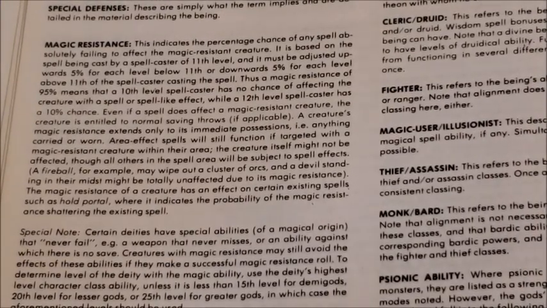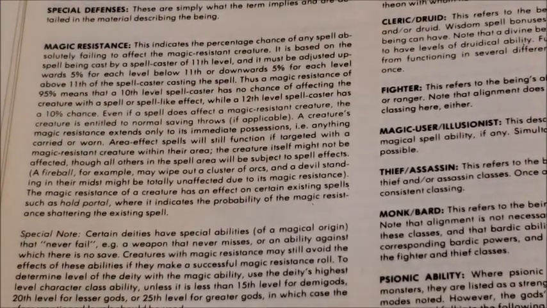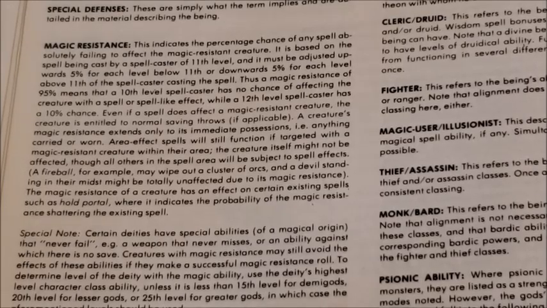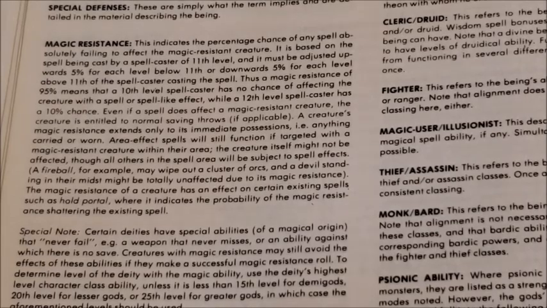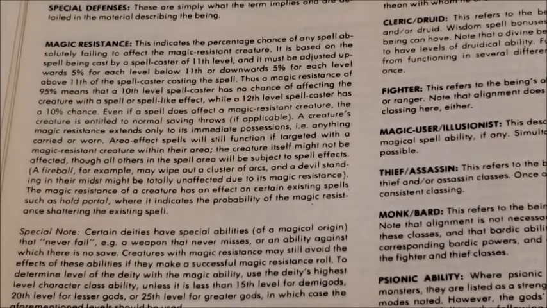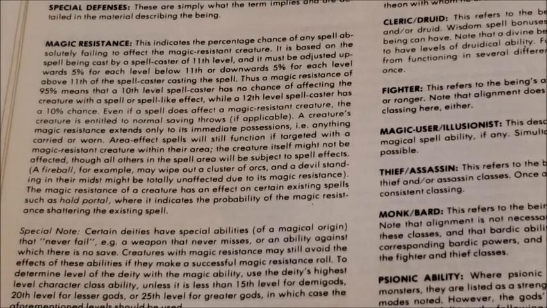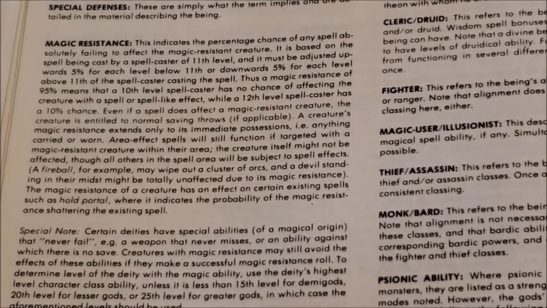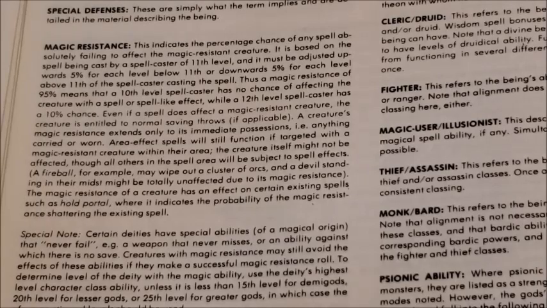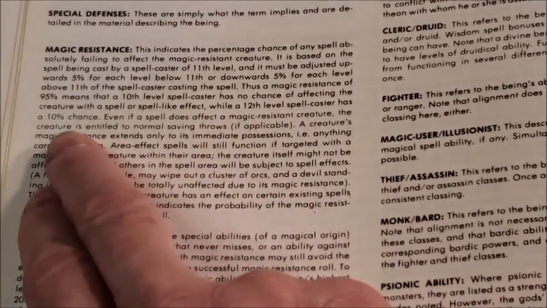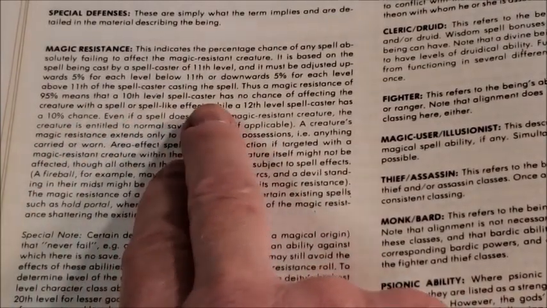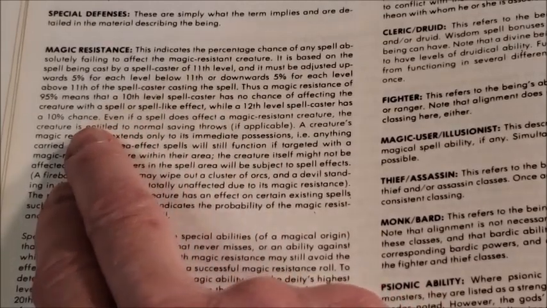In effect, regarding the magic resistant creature. It's based on a spell being cast by a spellcaster of 11th level. I'll explain why they chose 11th level in a moment. And it's adjusted upwards 5% for each level below 11th, or downwards 5% for each level above 11th. Thus, a magic resistance of 95 means that a 10th level caster adding 5% has no chance of affecting the creature, while the 12th level caster has 10%. The 95, minus his own 10% he adds.